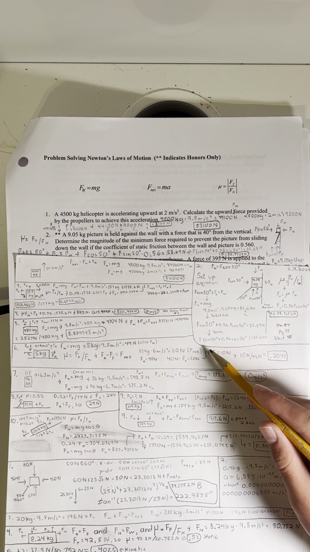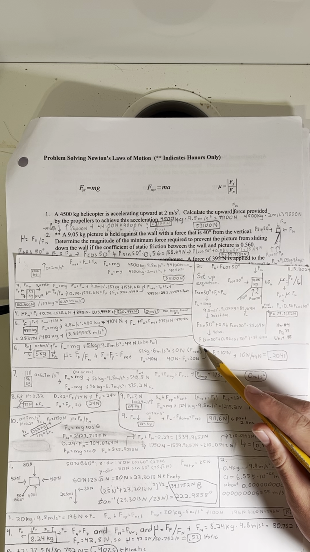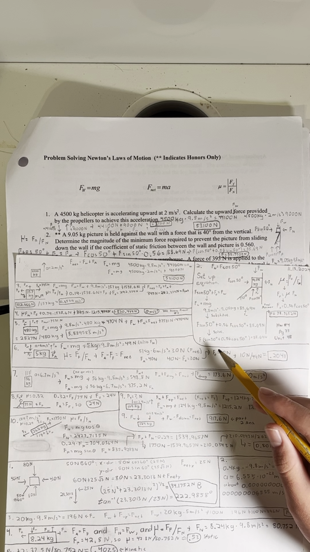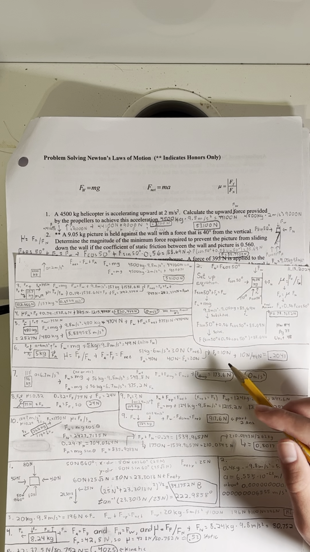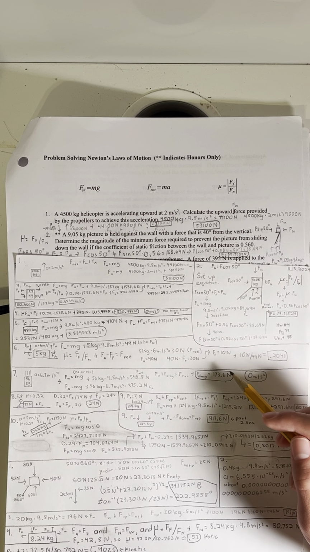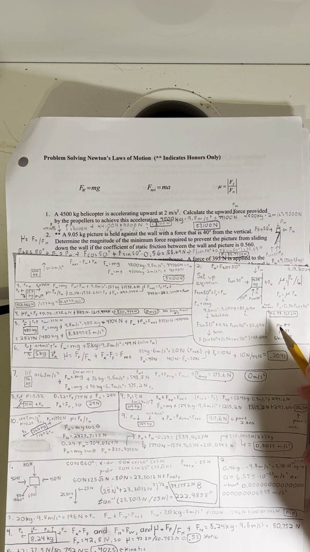And we factor all that out, so that all we have left is a coefficient, and F equals 88.69 newtons. Plug all that into your calculator, and we get a force of about 78.765 newtons for number 2.